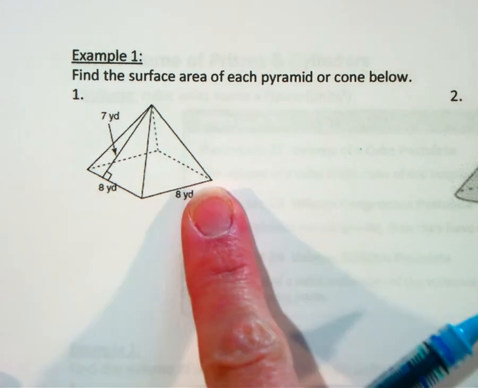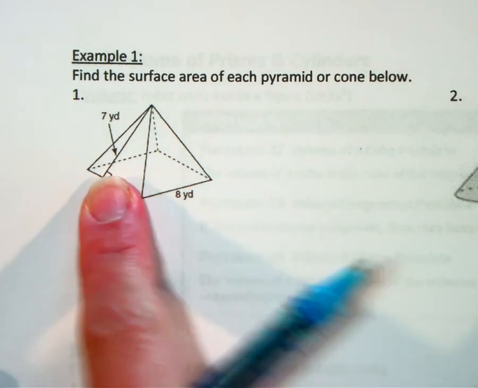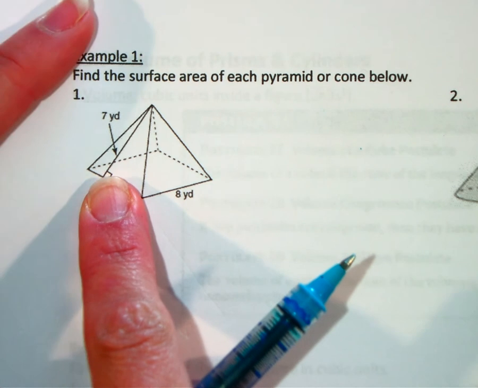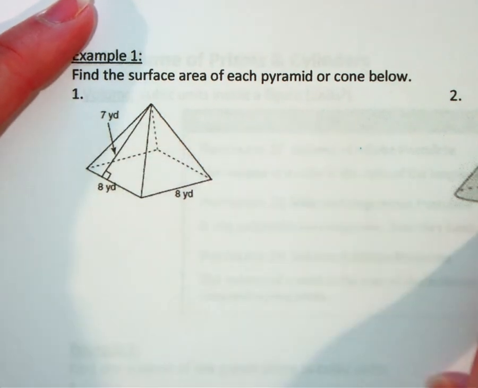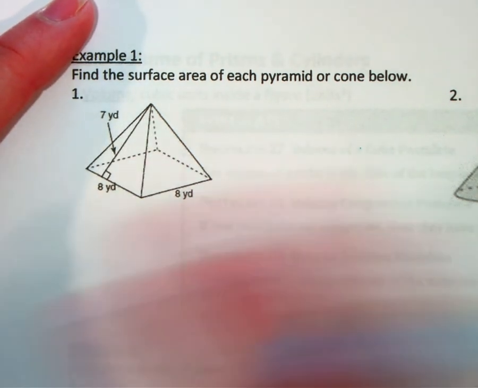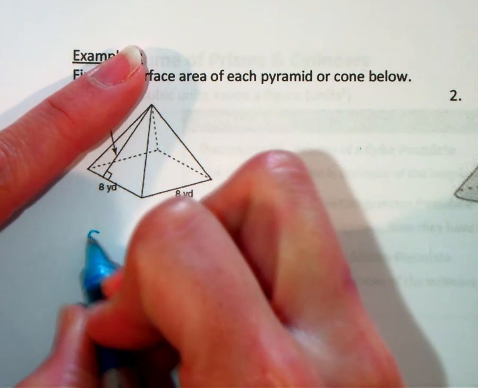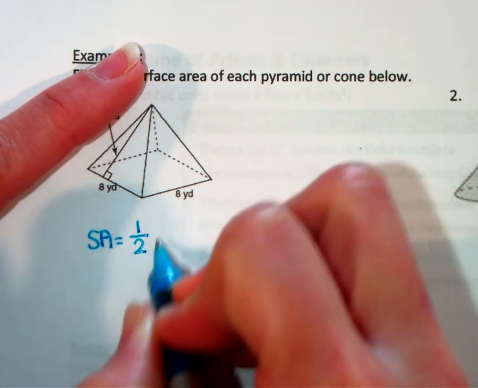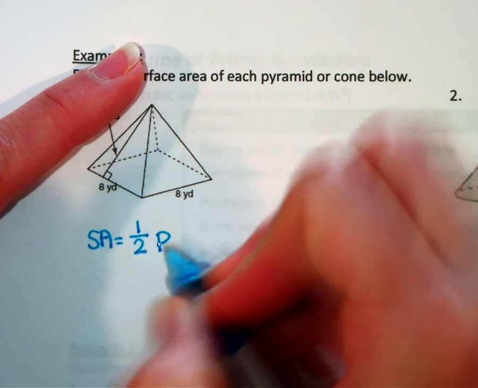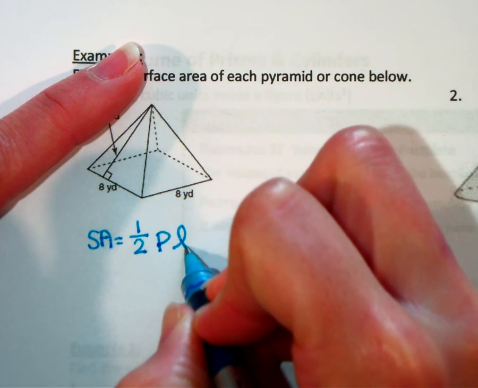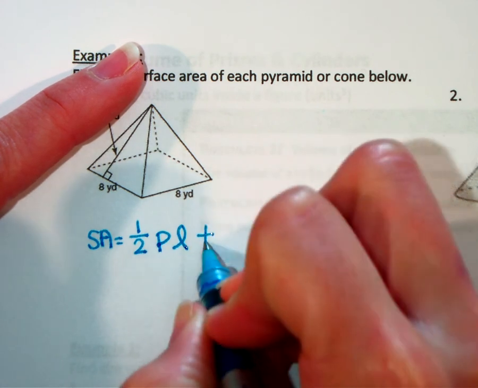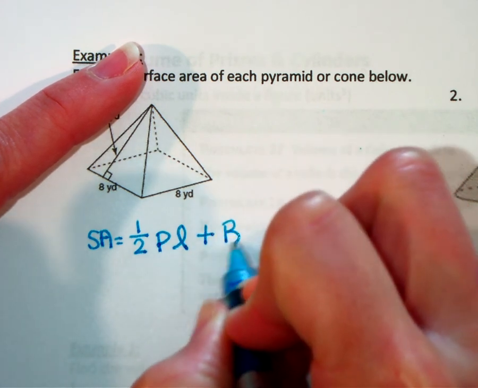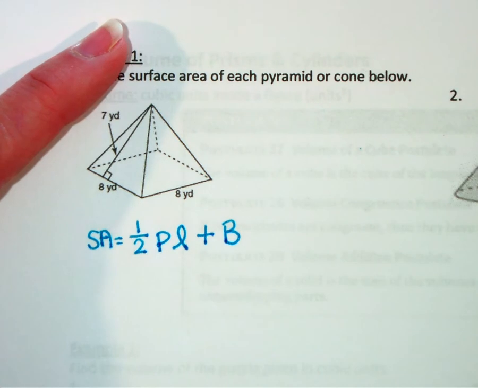Okay, you see a square along the bottom, so this is a square pyramid. 7 is our slant height. Because this is a pyramid and not a cone, there's the pyramid formula and the cone formula, that's it. There's only 2. So surface area equals 1/2 perimeter of the base times slant height plus 1 area of the base.